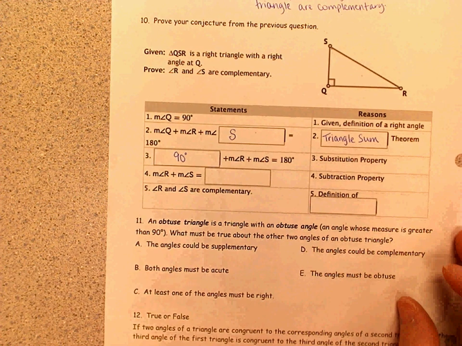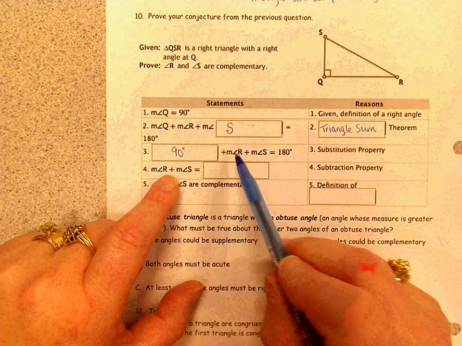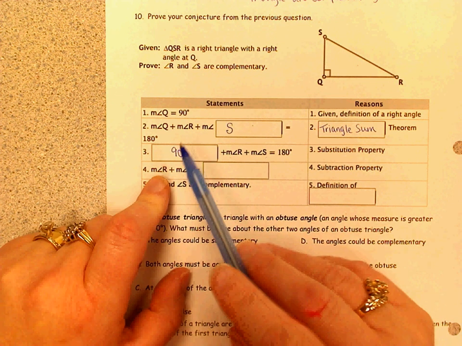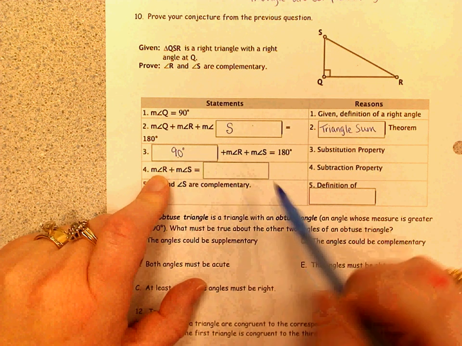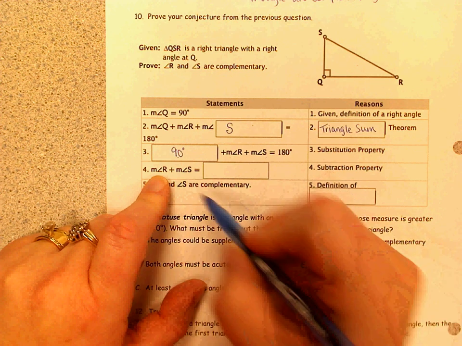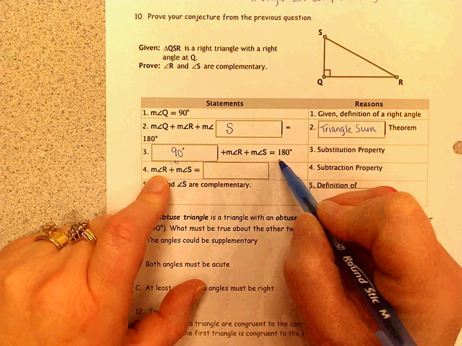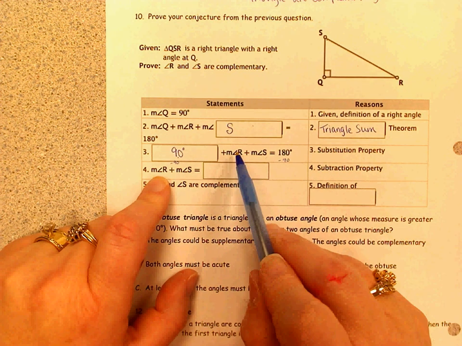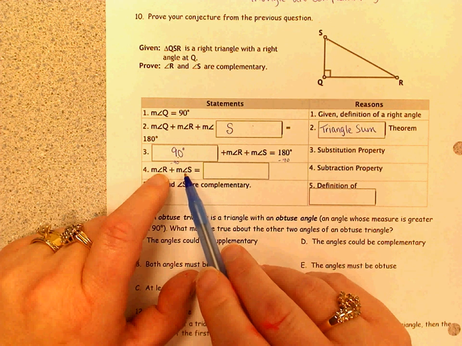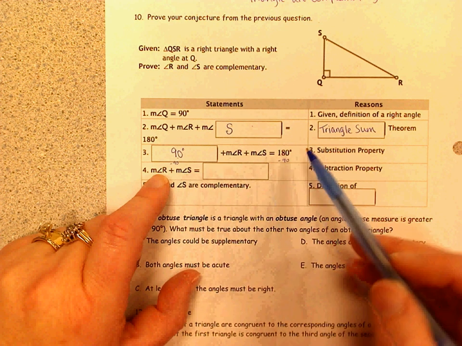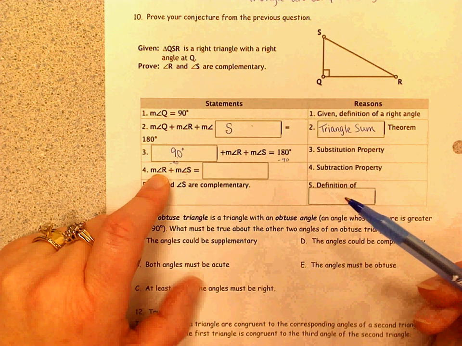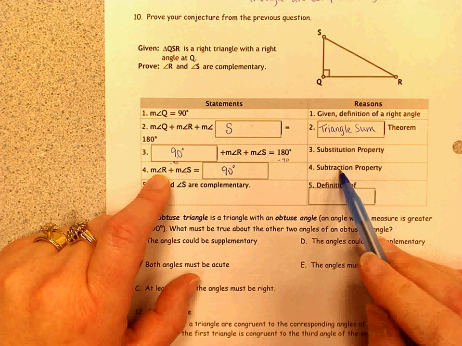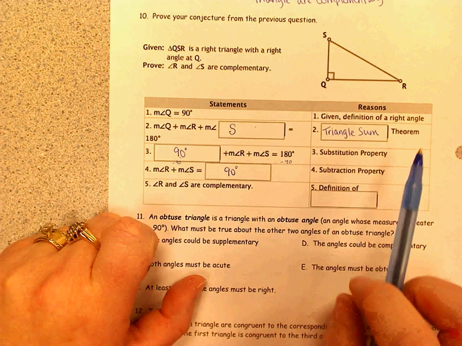So now our next step just has the measure of angle R and S on the left side of the equation. Obviously we got rid of the 90 degrees. We got rid of it using subtraction. So we subtracted the 90 from both sides of the equation, keeping it balanced. So now we only have the measure of angle R plus the measure of angle S on the left side. And what would we have on the right side when we subtract 90? We would have 90 degrees remaining. That's using the subtraction property because we subtracted 90 from both sides of the equation.